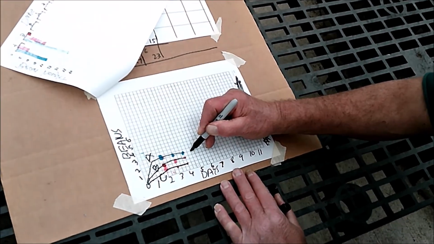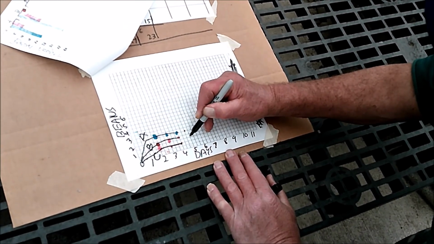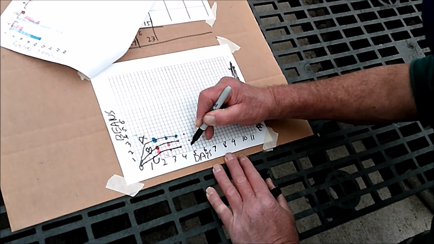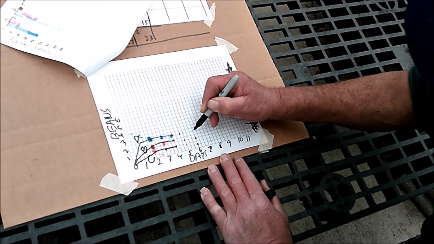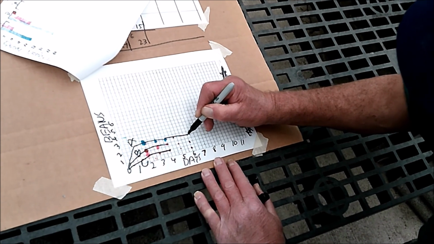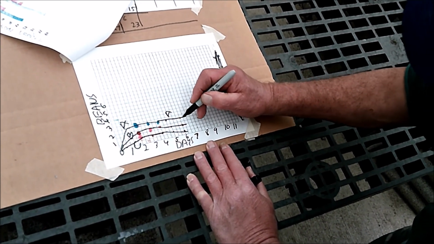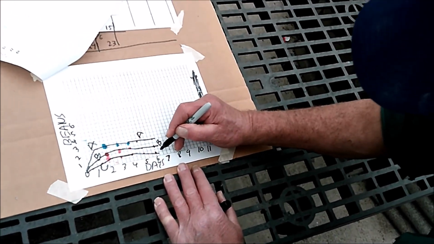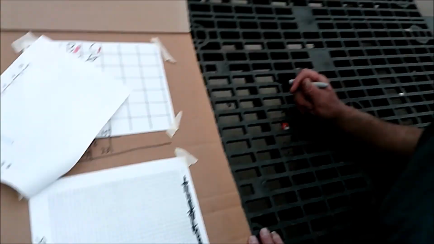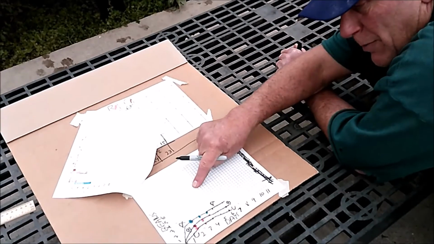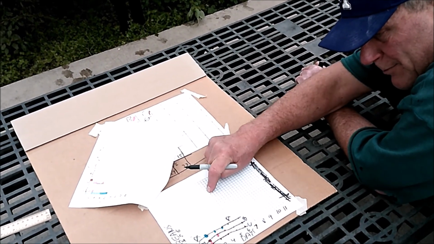Every single day, it's the same. These are straight lines. A, B, and C. Now remember, if you have a germination, yours will pop up.